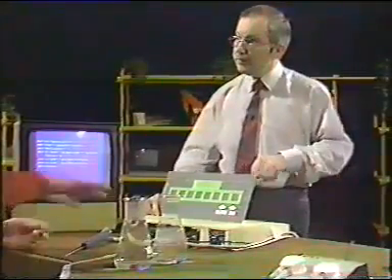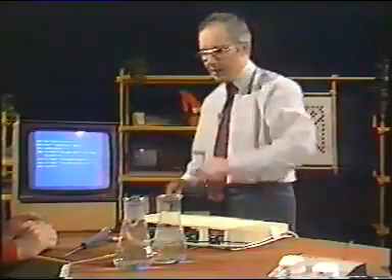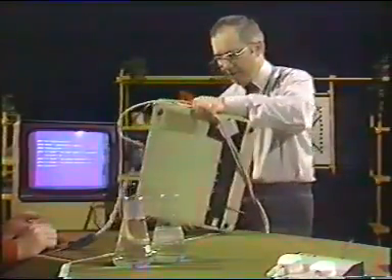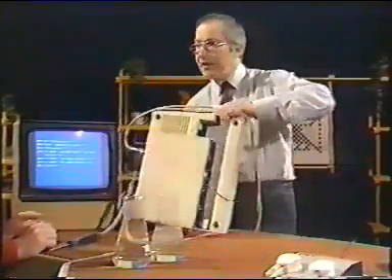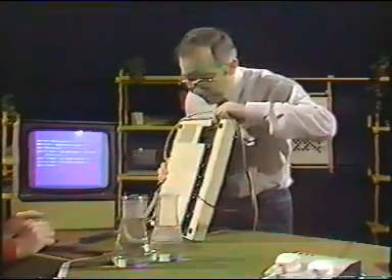Well, how does the actual output work? Well, we use the same port that we used last time for driving the lights, but this time we instead drive the fans.